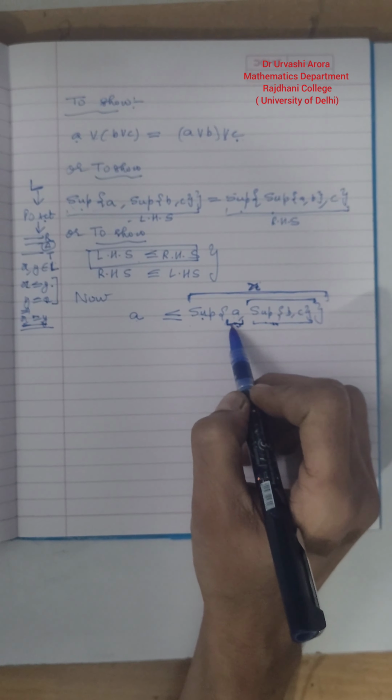So just taking 3 and 4 together, what is the conclusion that we are getting from 3 and 4? 3 and 4 give that this expression x is acting like an upper bound for both C and supremum AB. This x is nothing but this expression, supremum A, supremum BC, which we are calling x in this proof. This is an upper bound of both C and supremum AB.